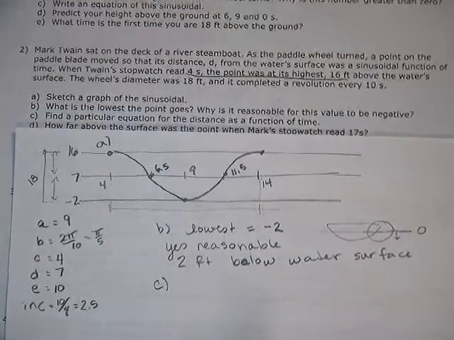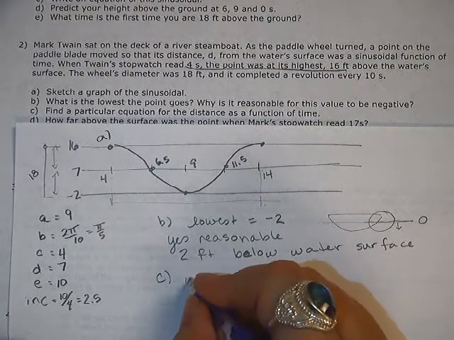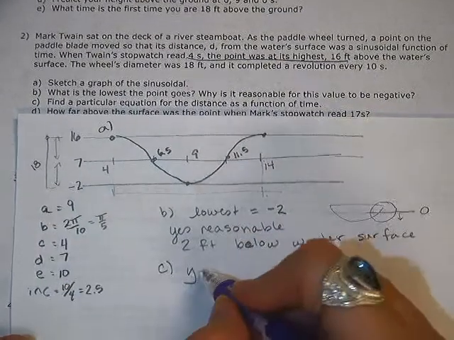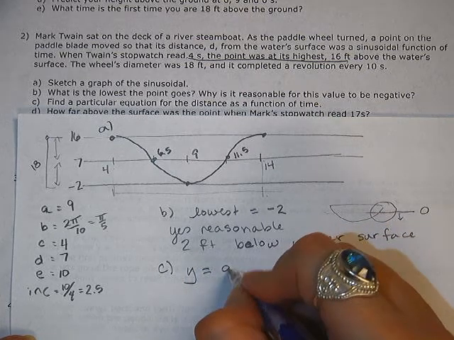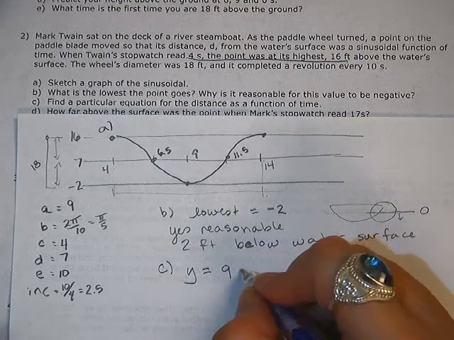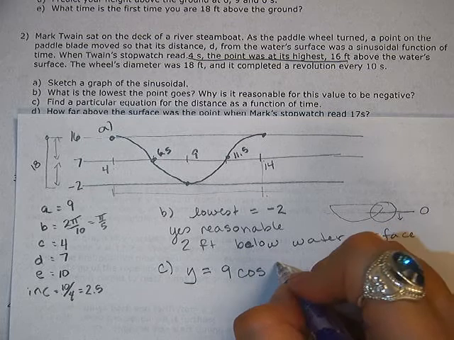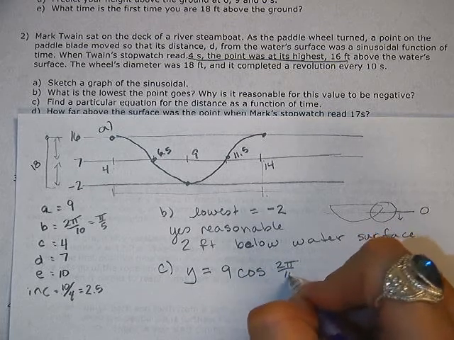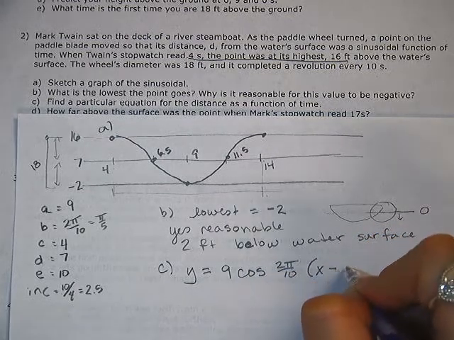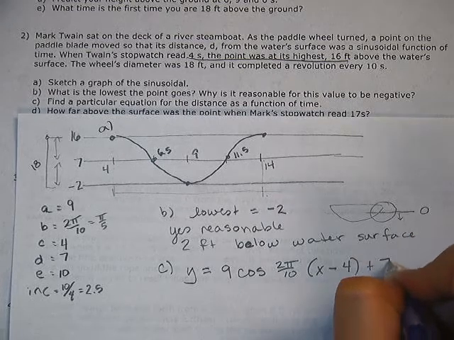Okay, part C says write the equation. That should be easy because I already know all my information here. So y equals A, and we know it's a cosine curve: y equals 9 cosine of 2 pi over 10 times x minus 4, plus 7.